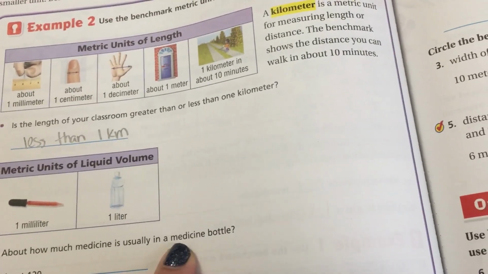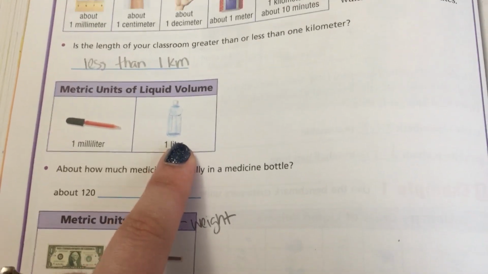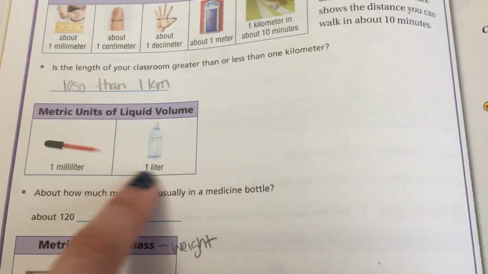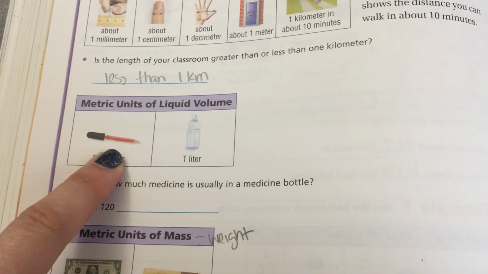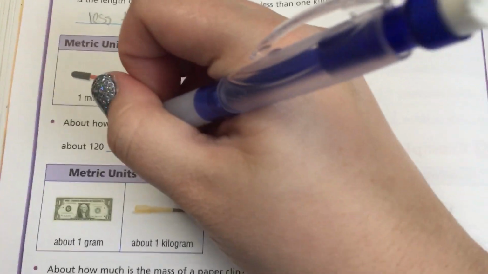medicine dropper. So about how much medicine is usually in a medicine bottle? About 120, not 120 liters. You can't fit 120 of these inside one medicine bottle. That's a little crazy. But you can fit 120 of these guys inside one medicine bottle. So it's about 120.